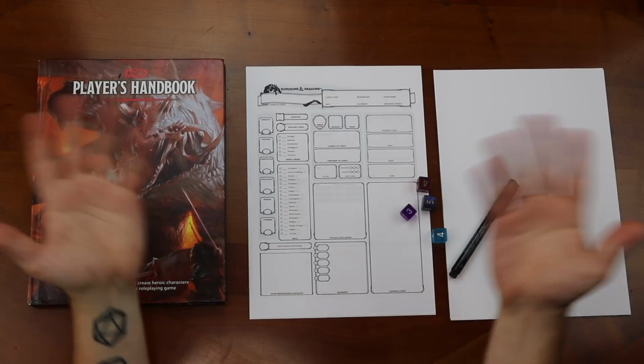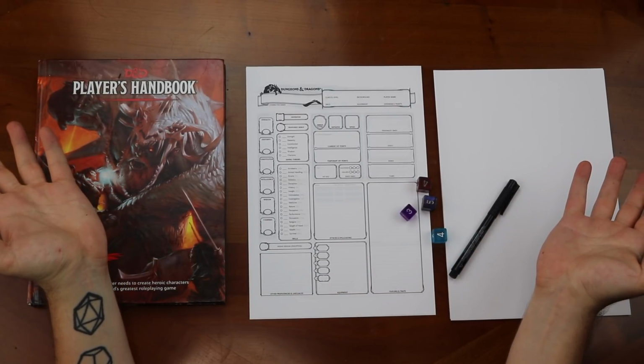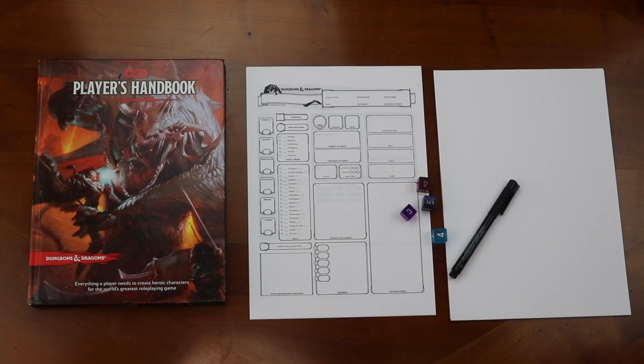Hello and welcome back to the Arcane Forge. My name's Josh and today we're going to be talking about how to roll up a character in D&D.